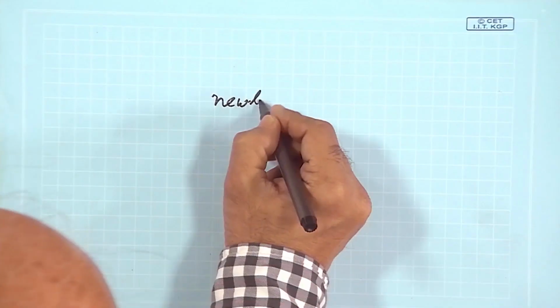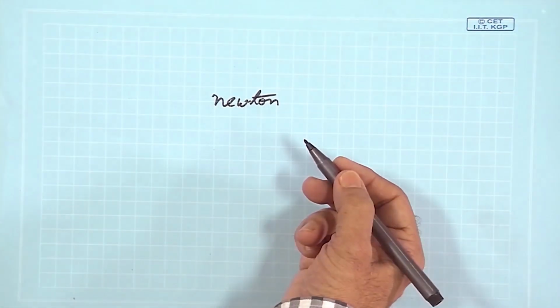I hope you will appreciate that in the SI system of units, the unit of force has been derived from the name of Newton. In fact, the unit of force is called newton, and when we are writing it, we write it with a small n, and this refers to the unit of force.